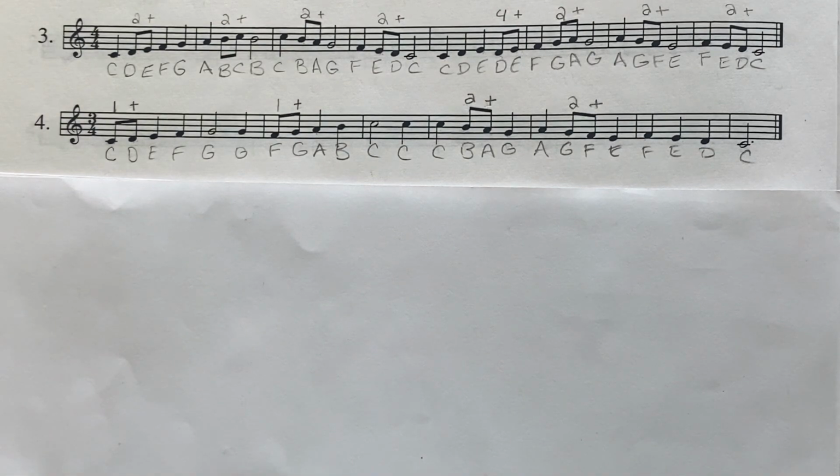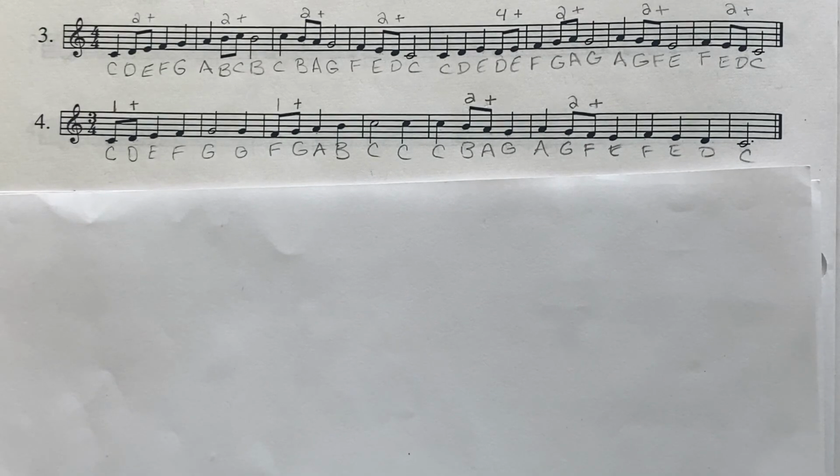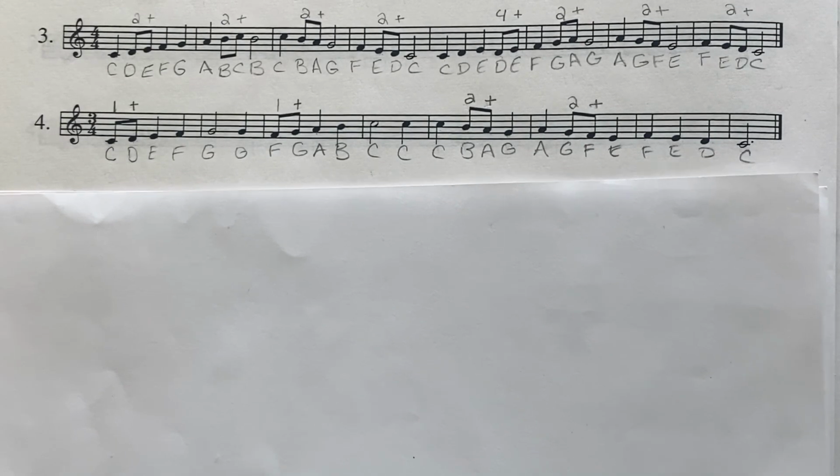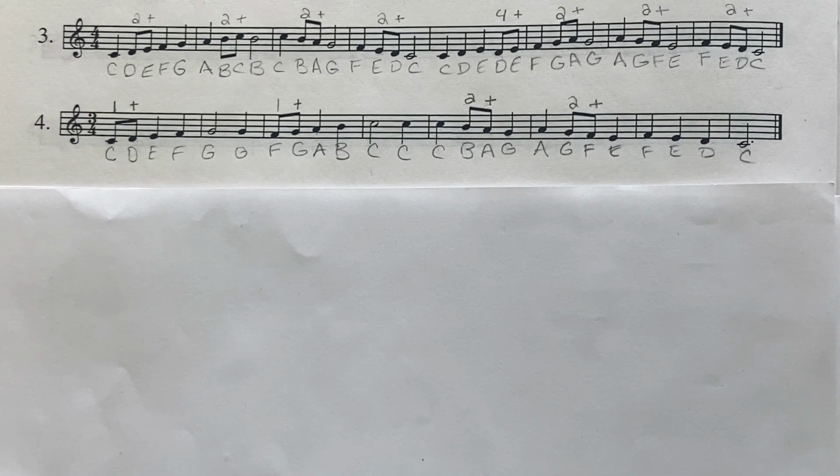All right, that was a little slow, but I wanted to really emphasize the points of the eighth notes. So I hope you did well. Thank you for participating with me, and I will see you next time.